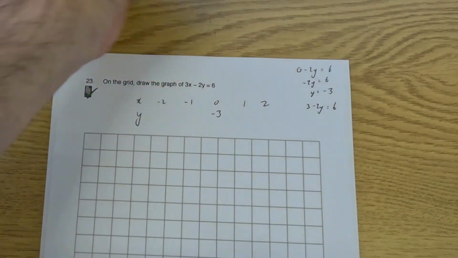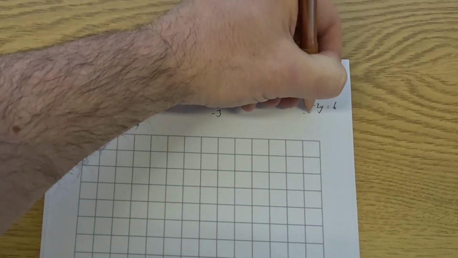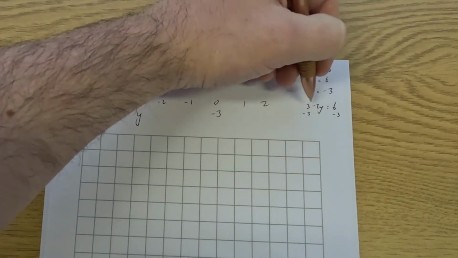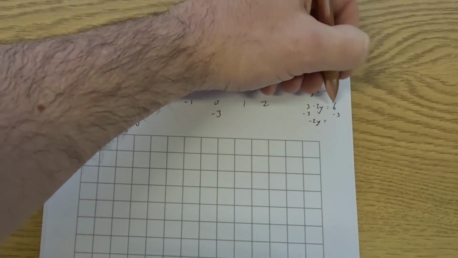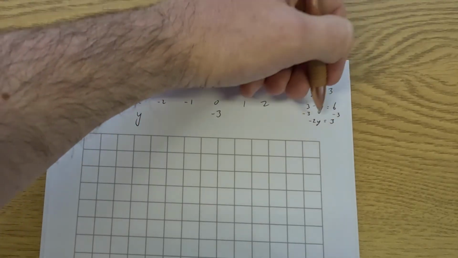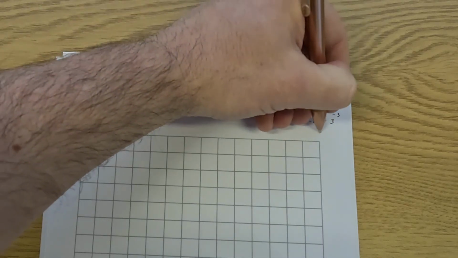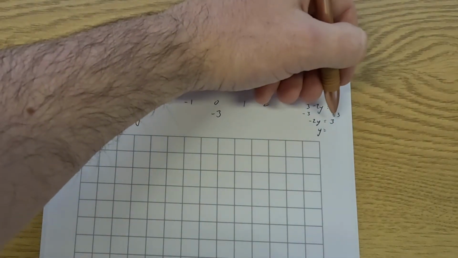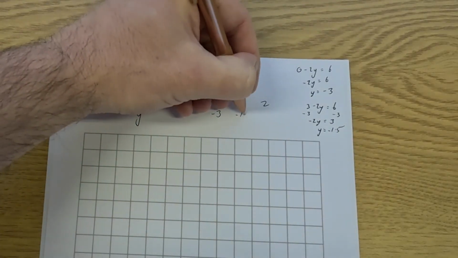Now we just want to solve this equation. I want to find out what the y is, so I want to get rid of this 3, so I'm going to minus 3 and minus 3. If I take 3 away from both sides, I'll be left with, on the left-hand side, minus 2y equals, and on the right-hand side, 6 take away 3 would be equal to 3. Then we want to find out what y is. We just need to divide by minus 2 and divide by minus 2. On our calculator, 3 divided by minus 2 is equal to minus 1.5. So that means that this would be minus 1.5.